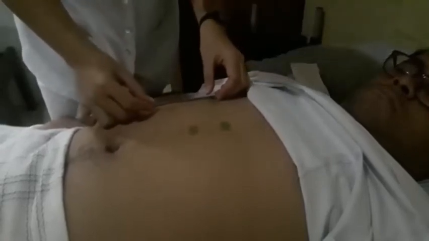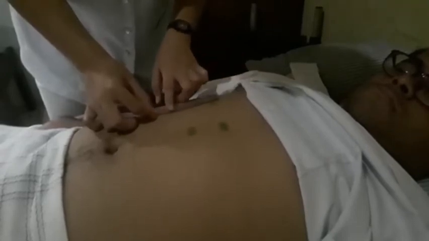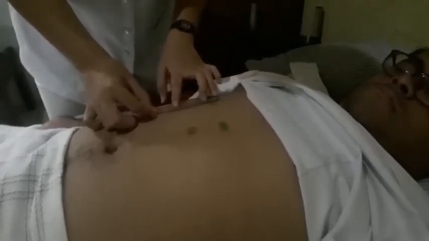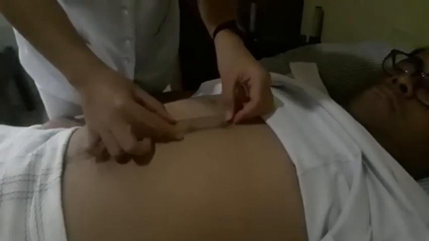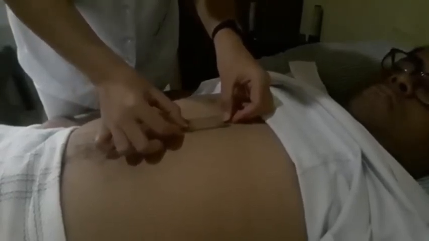Now I will look at where to measure. Eight centimeters, and the other one is 6.